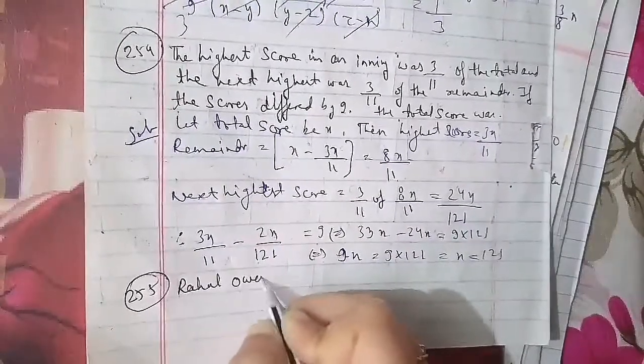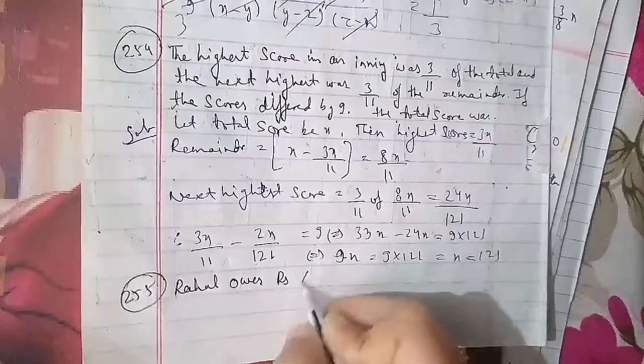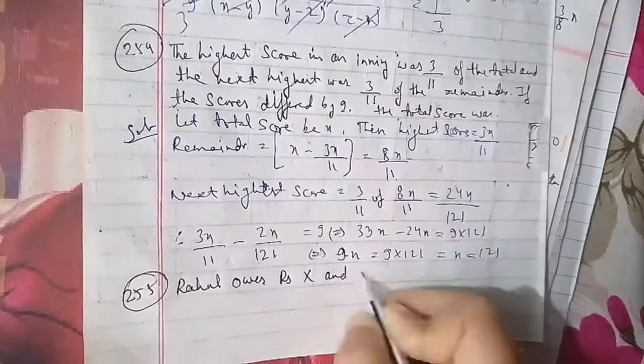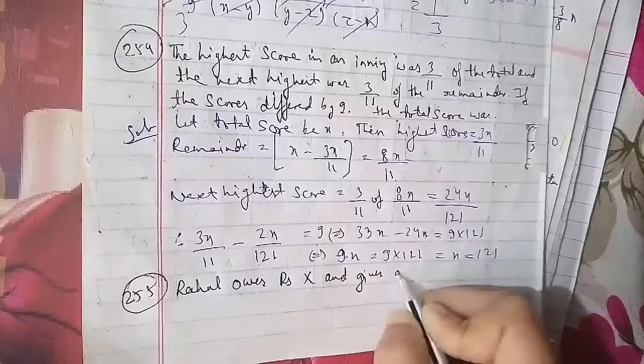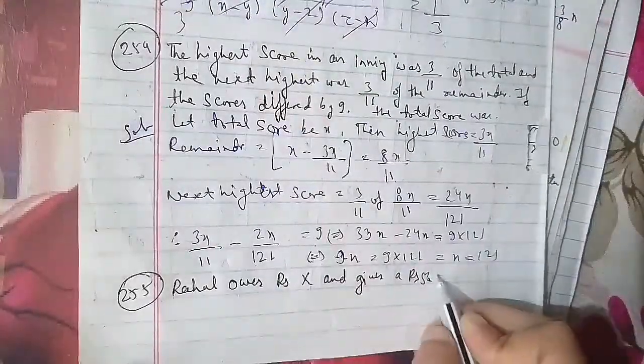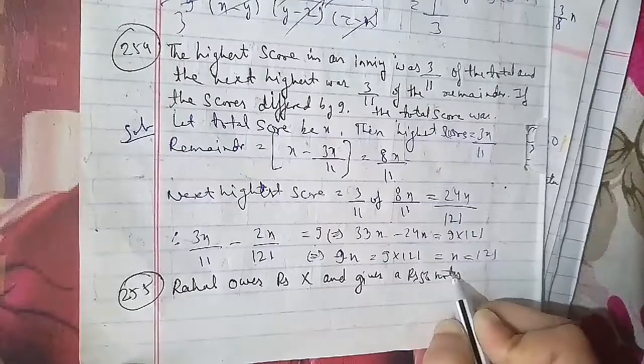We have to find x, and as I told you, the options for this are 12, 16, 18 and 22. Let's find the solution for this as well.